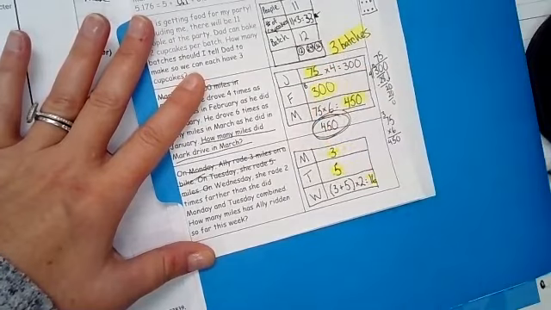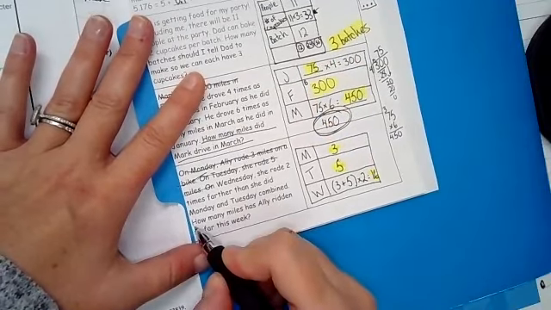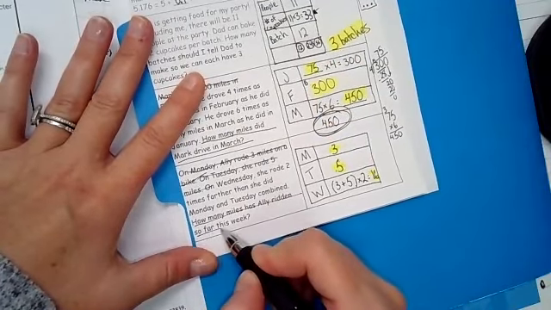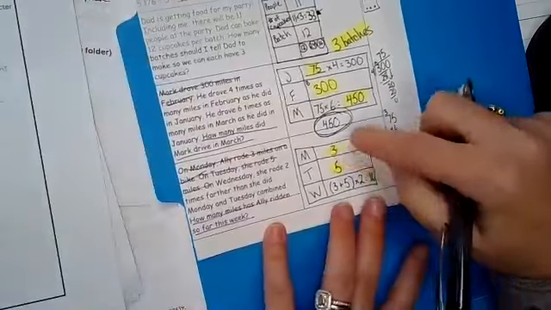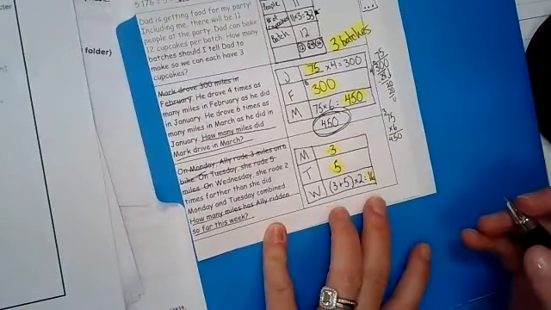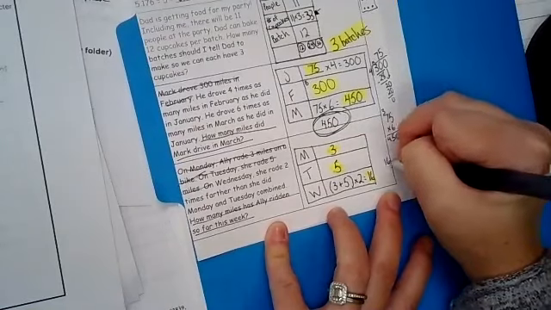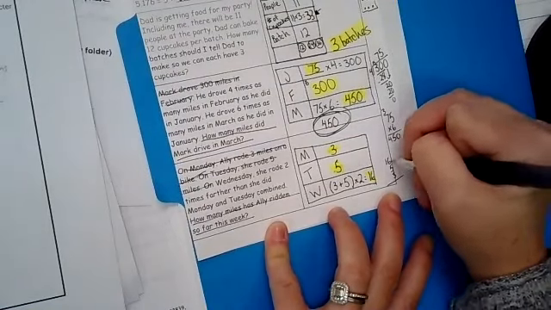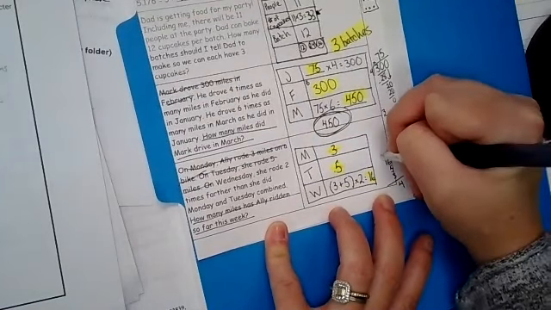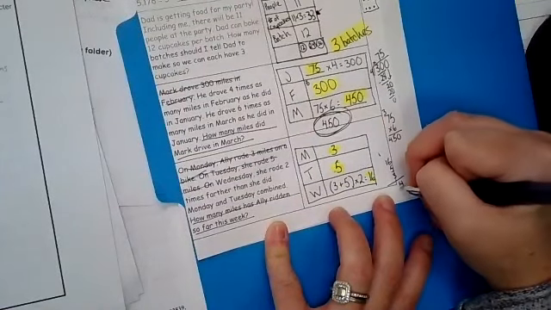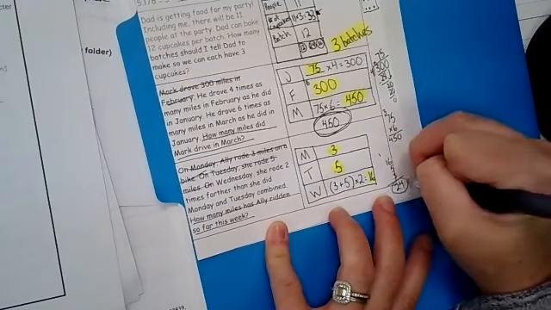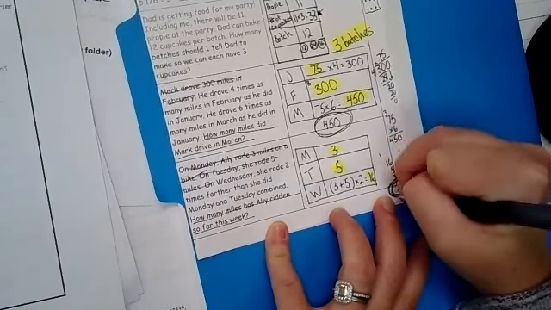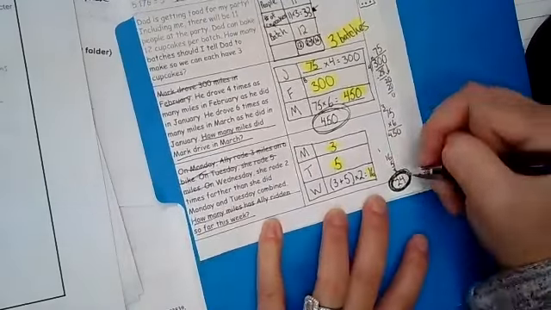Now make sure that you answer the question. How many miles has she ridden so far this week? You have to add Monday, Tuesday, and Wednesday together. So 16 plus 5 plus 3 is 8 plus 6 is 14. I hope that's right. And 2. So far this week, she's ridden 24 miles.